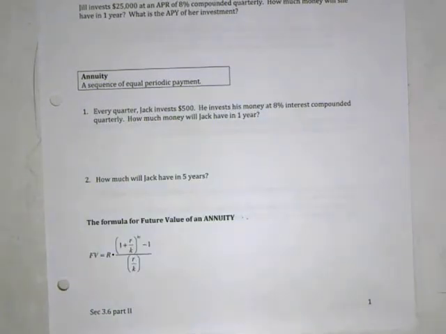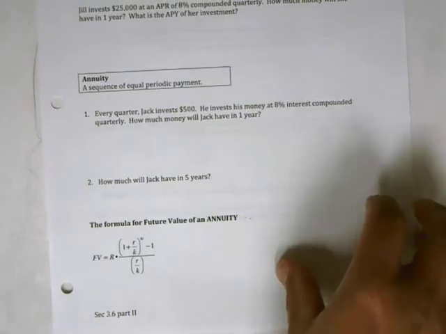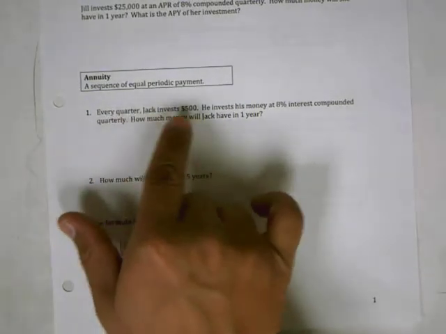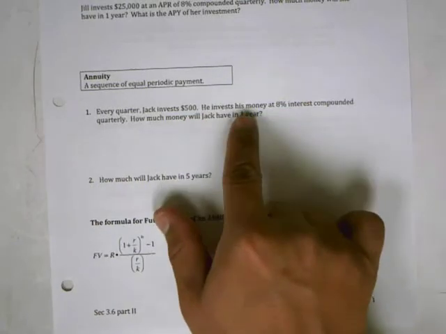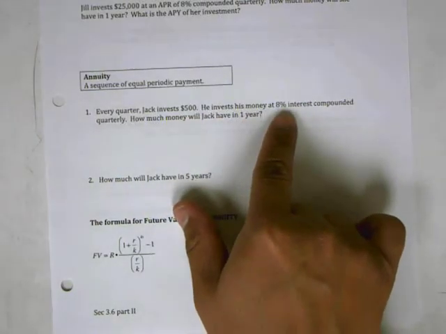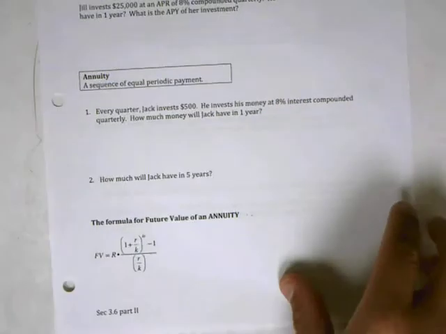Every quarter, Jack invests $500. He invests his money at 8% interest, compounded quarterly. How much money will Jack have in 1 year? And a few key words here. First, every quarter he puts in $500, and his money is compounded at 8% quarterly.